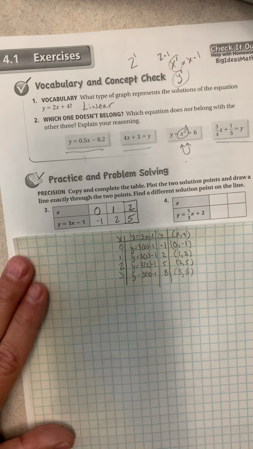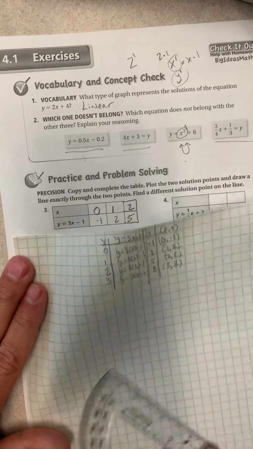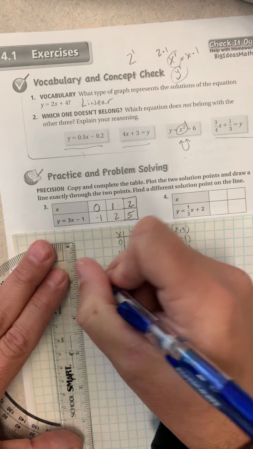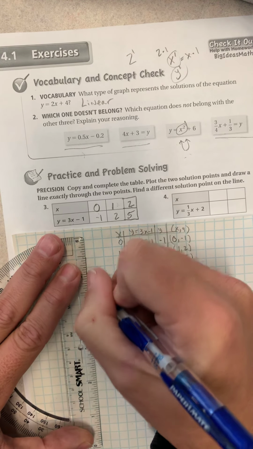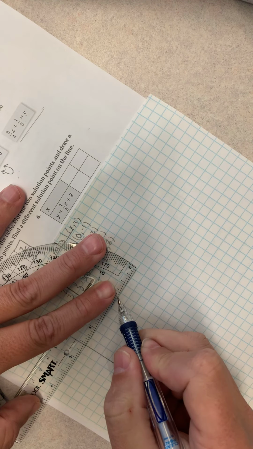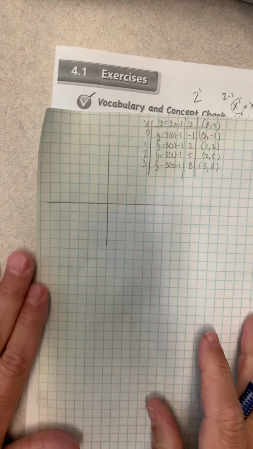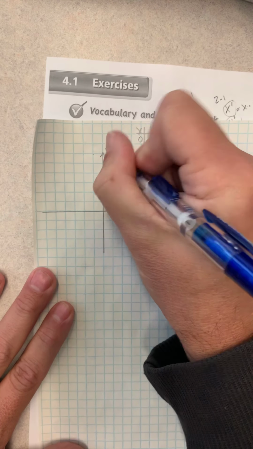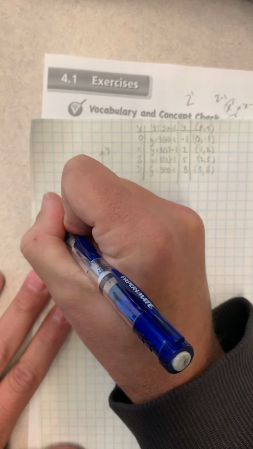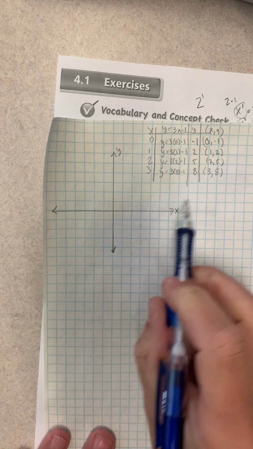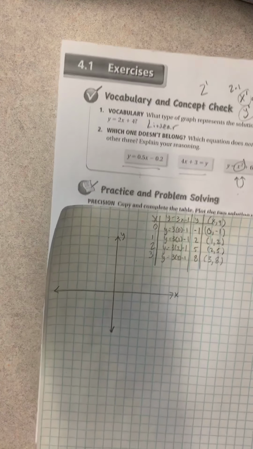Here's where we construct our graphs. And if you don't have graph paper, that's okay. You can just make it on a plain sheet of paper. But you are going to want to have your y, and you are going to want to have your x in this coordinate plane. I label it. There's my x-axis. There's my y-axis. I am not going to need to label anything else here. I'm going to go by ones, and I'm going to plot these points.